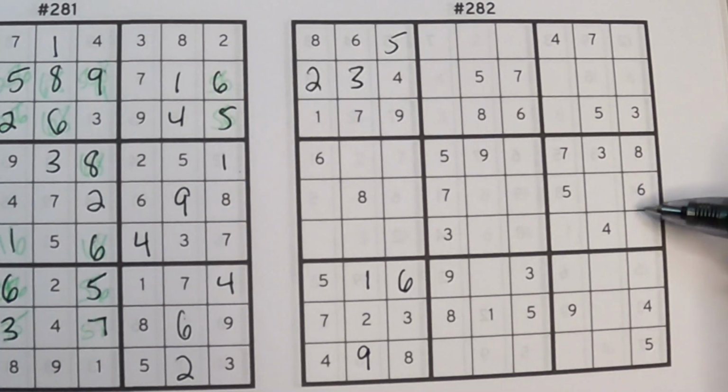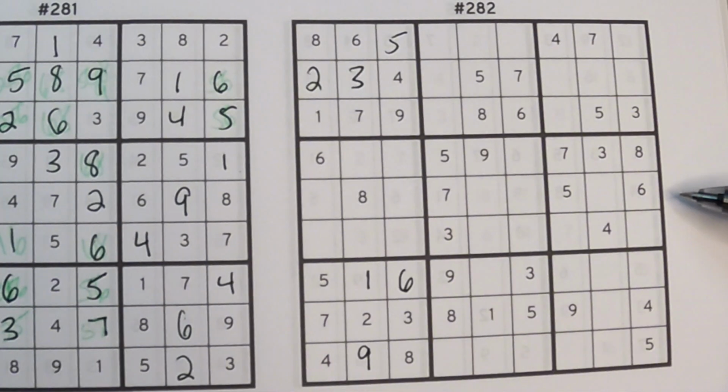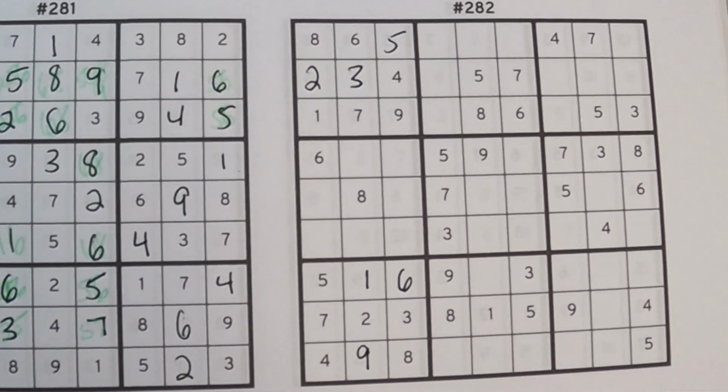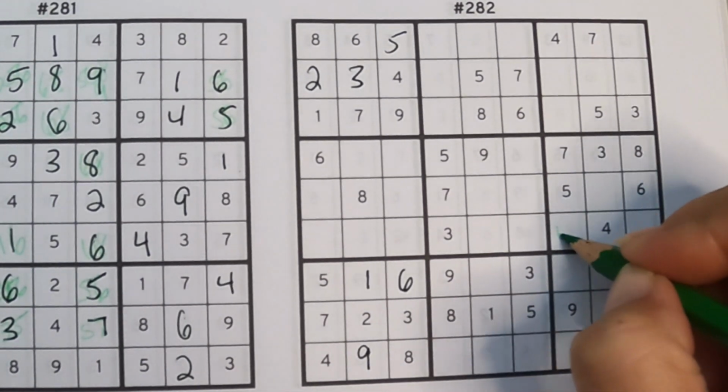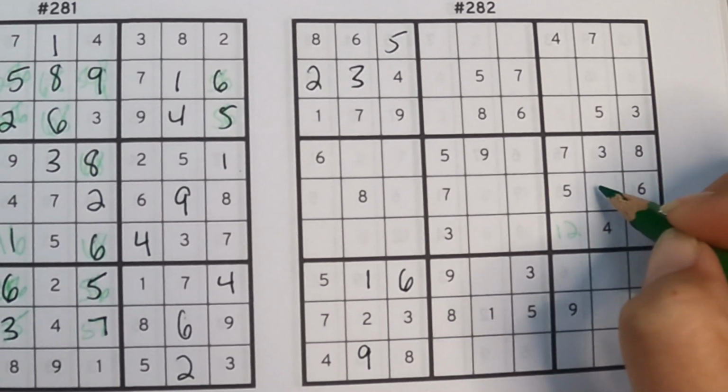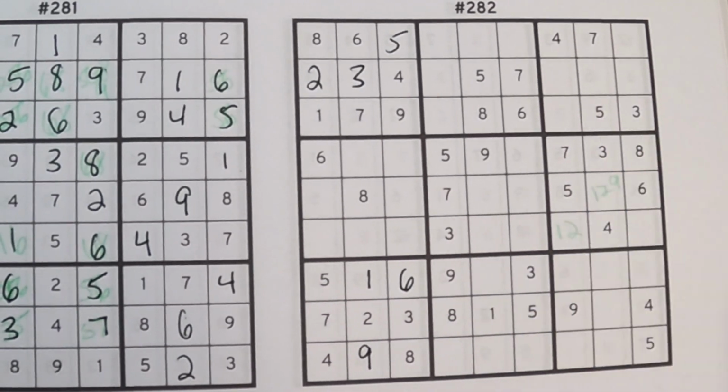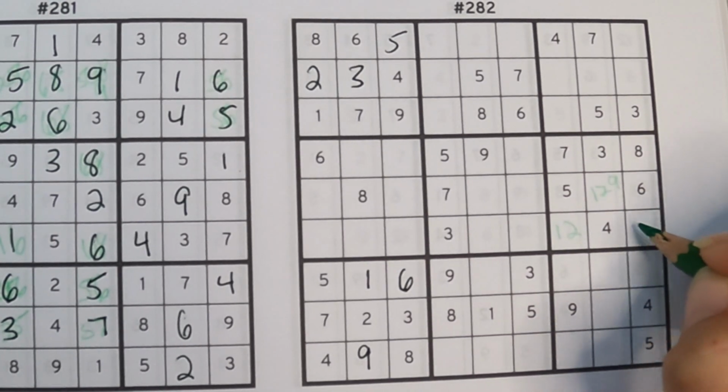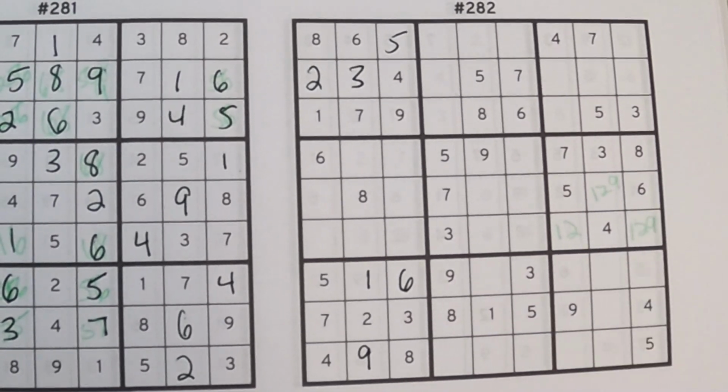For this box, we're missing 1, 2, and 9. We've got a 9 here, so 1, 2, no help here, 1, 2, 9, and no help here, 1, 2, 9.